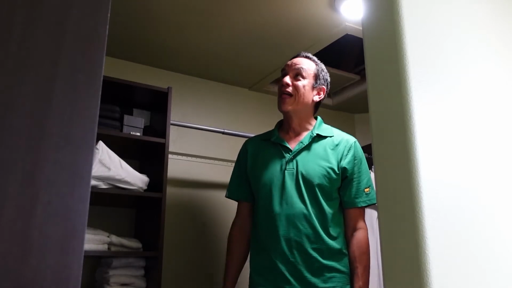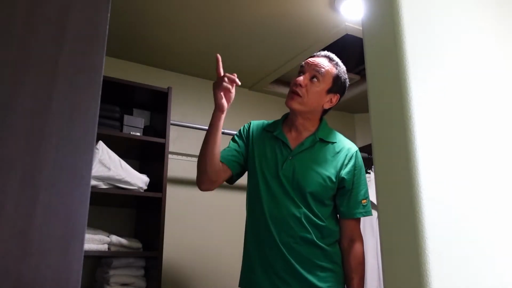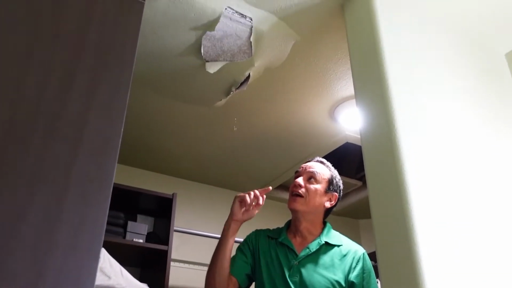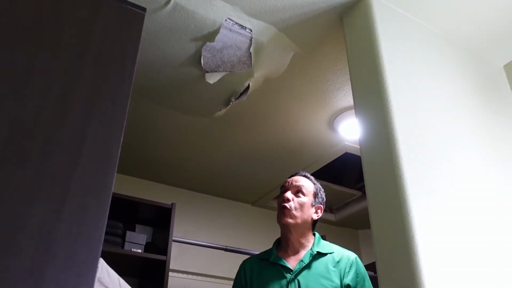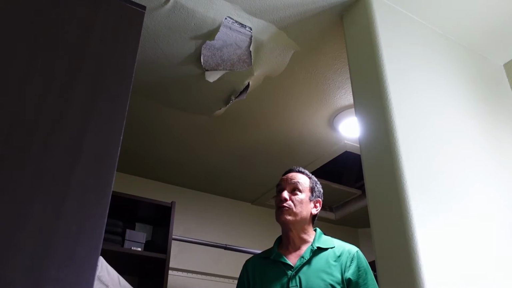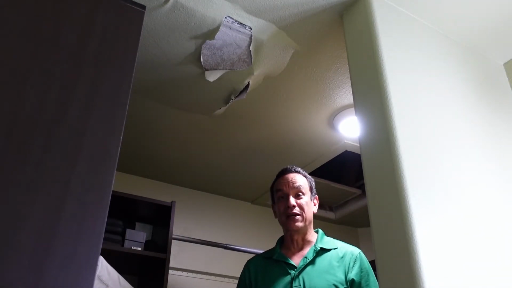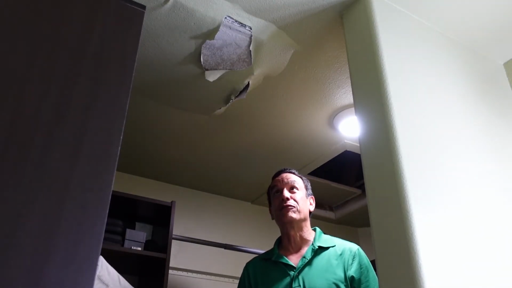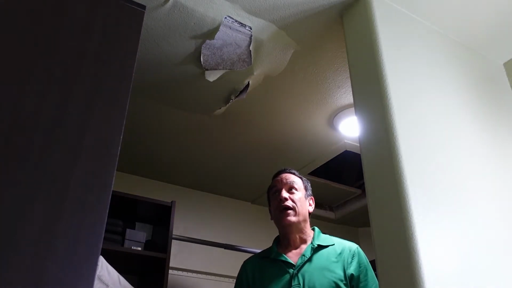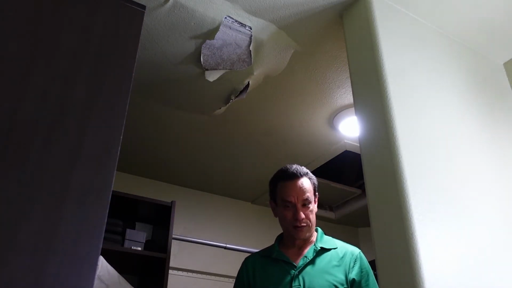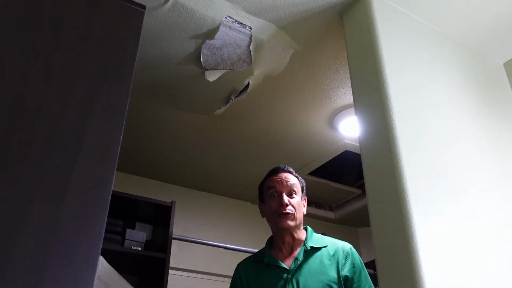Today we've got an unusual circumstance. We ran into this mess up here, and we have to figure out what's causing this and see what we can do to fix it. This might be a DIY project, it might be something that requires a professional, it might be a combination of both, and we're just going to have to figure it out. So let's see what we can do.